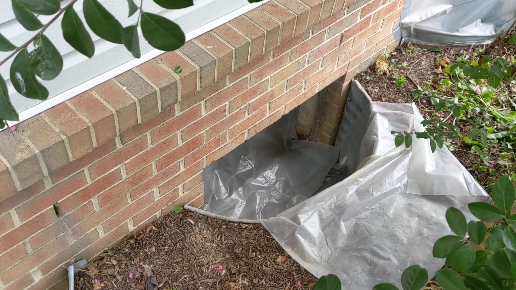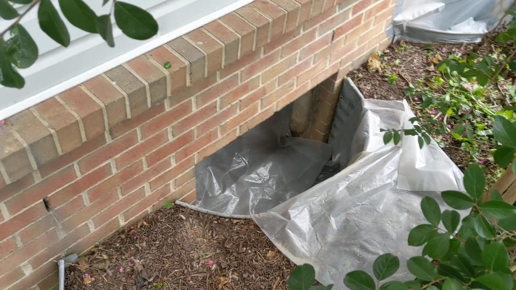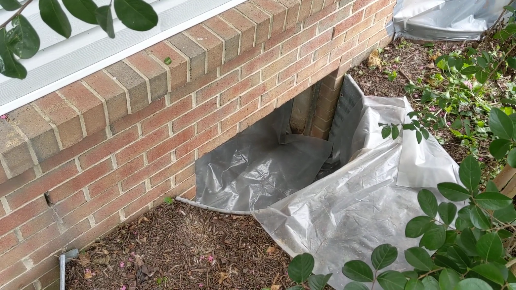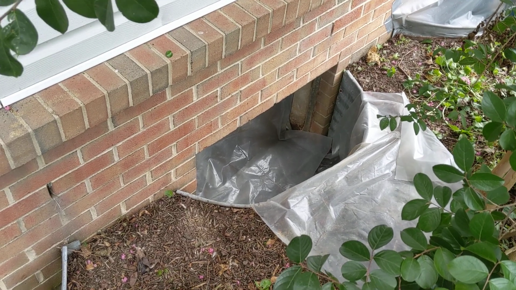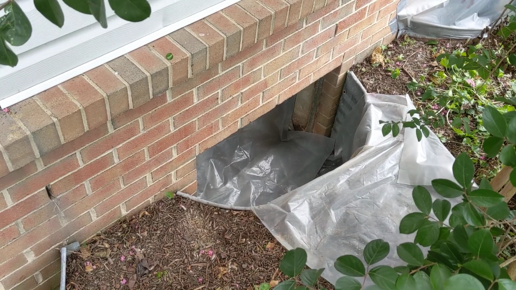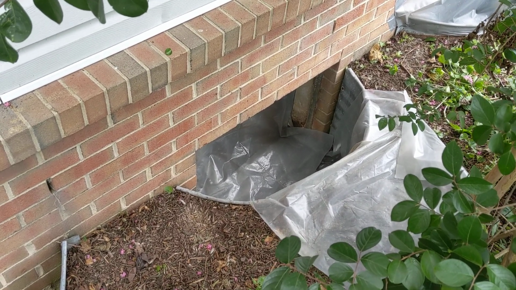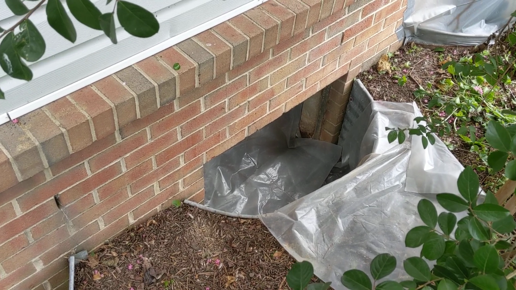We just started a commercial crawlspace mold remediation project. We do a lot of work for this property management company. They pretty much have the same issues throughout all of their properties here in Delaware. We do all of their mold remediation, their water and fire restoration, and then all their duct cleaning as well.